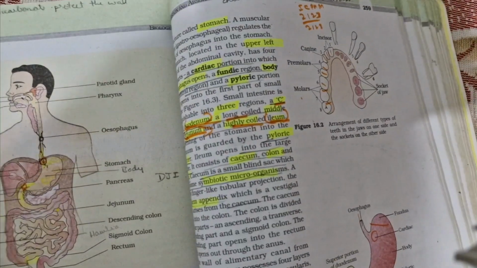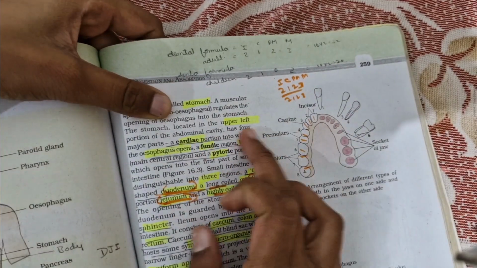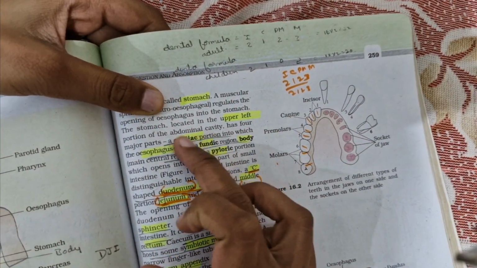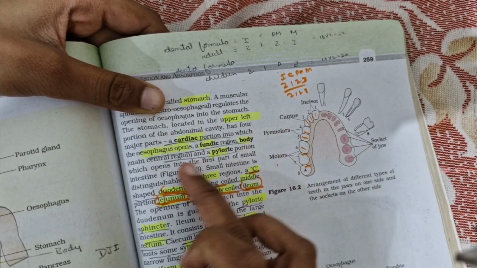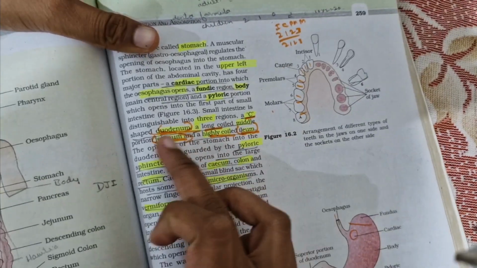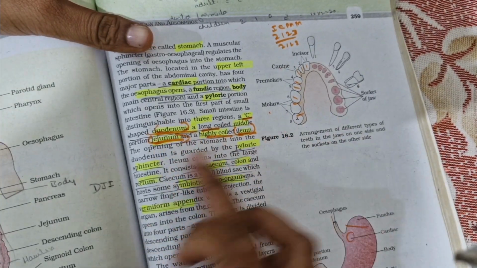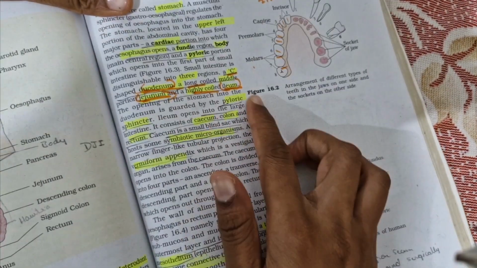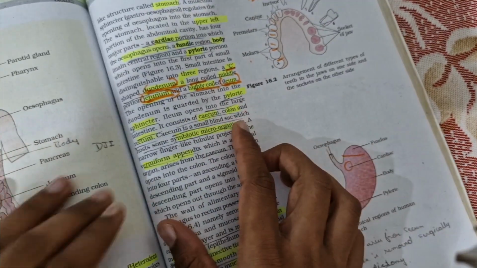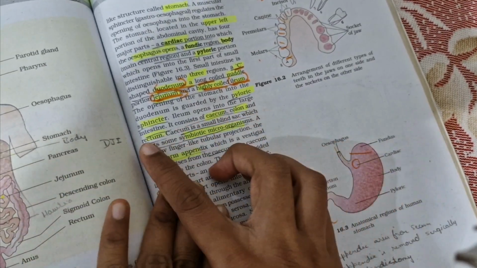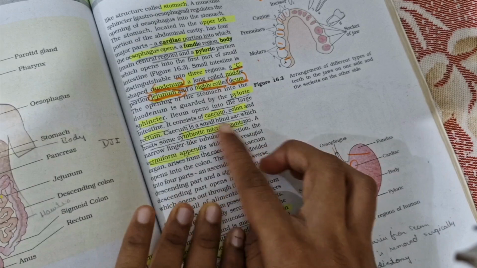And the stomach will be J-shaped. The upper part where the esophagus opens is known as the cardiac, and then the fundus part, the body part is the large part, and then the pyloric. Then will be the C-shaped duodenum. Then the middle part is the jejunum, and the highly coiled ileum. There will be the pyloric sphincter, which regulates the food entry into the duodenum. And the large intestine has 3 parts: the cecum, colon, and rectum.